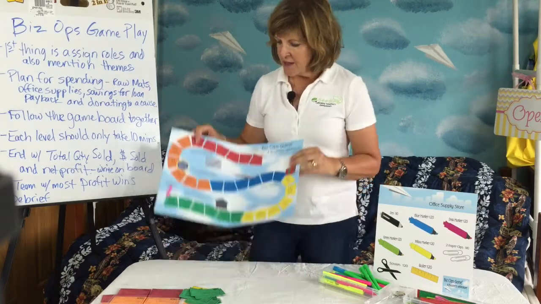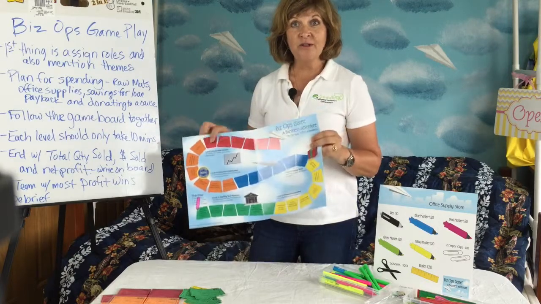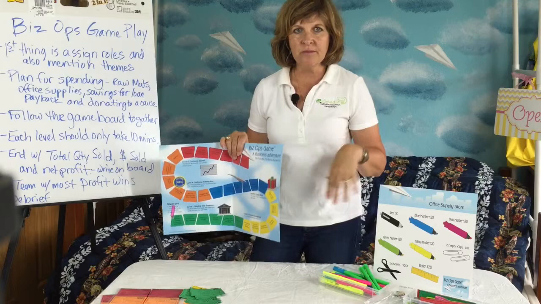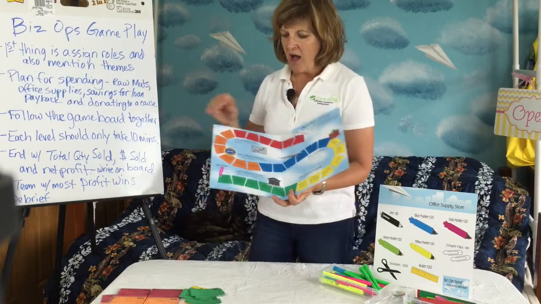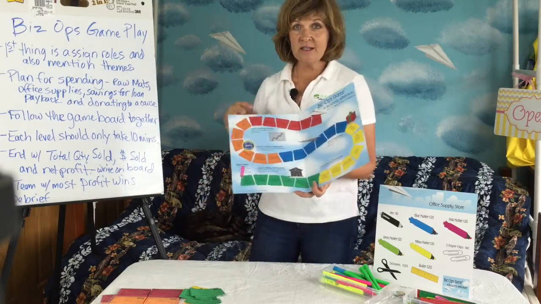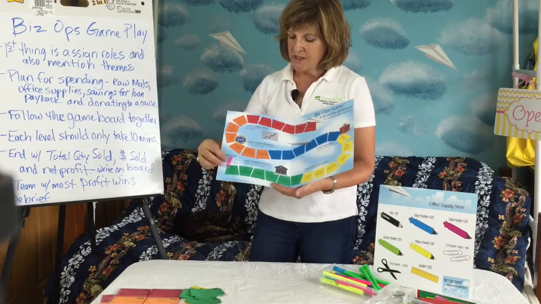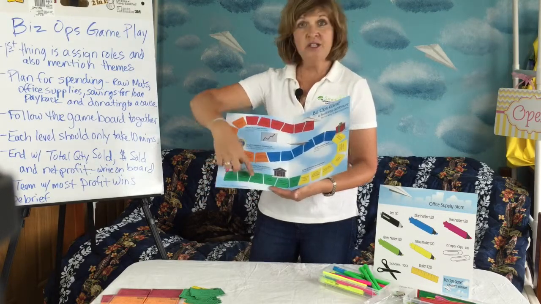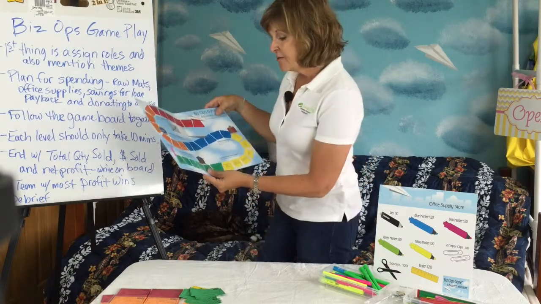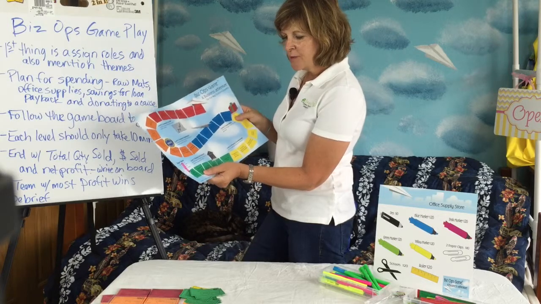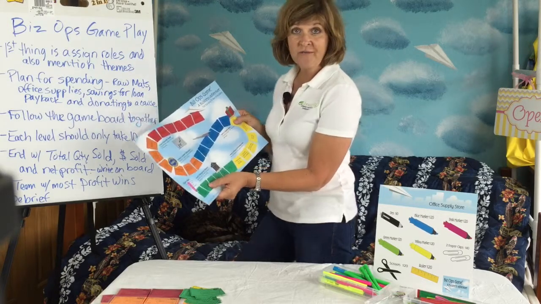Then what happens is they follow the game board together. So it's not a race. It's not a race to see who can make the most airplanes and get them done faster and all of that. It's all done sort of simultaneously, and the teacher is the facilitator. So you just go through each space on the board. The first one is plan, and we already talked about the planning. And then the next one would be buy raw materials and office supplies.